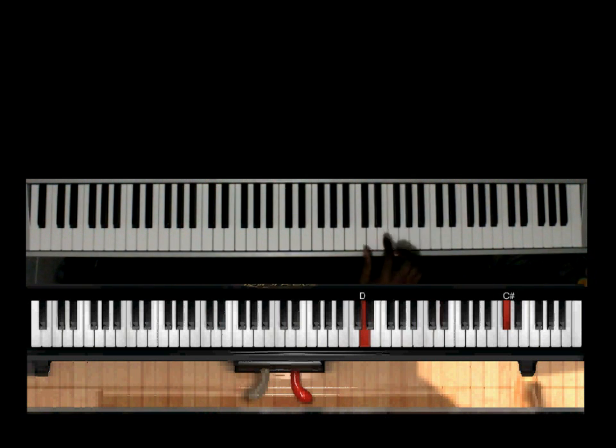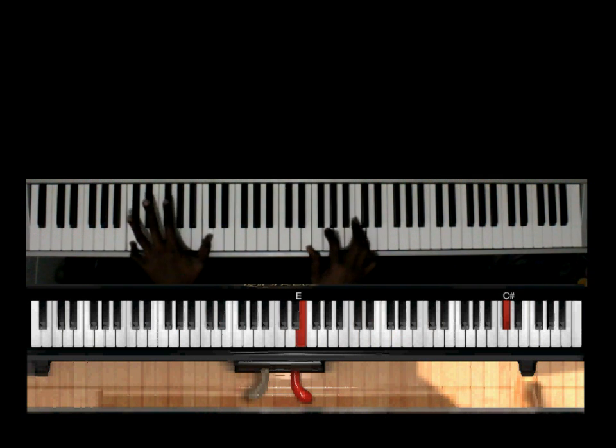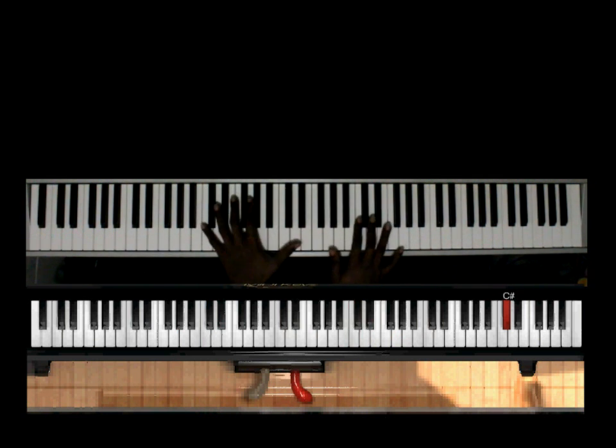I've got it doubled up here, so which is this one doubled up here, and then the last one is this. So that's all I have got for diminished chords at the moment.